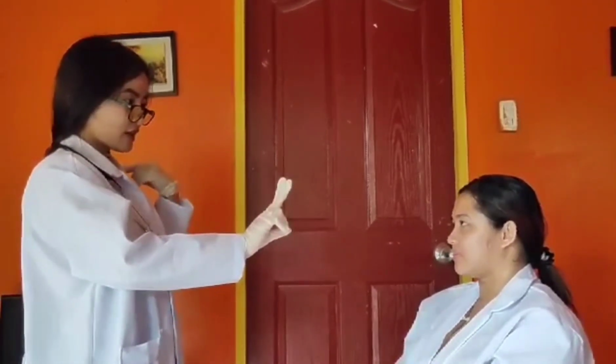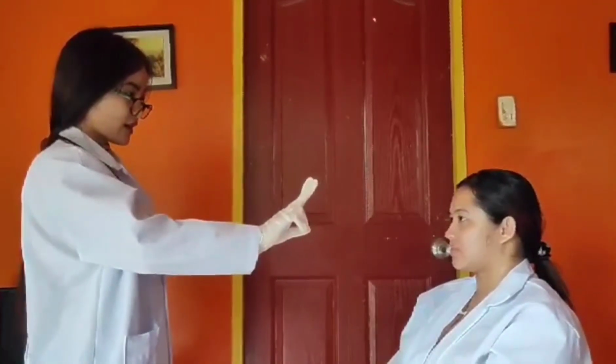Number 12. In testing for accommodation, hold your finger 4 inches from the patient's nose, then ask her to look at your finger, then at the wall behind, then back to your finger. Please look at my finger, and then look behind my finger, and then look at my finger again.